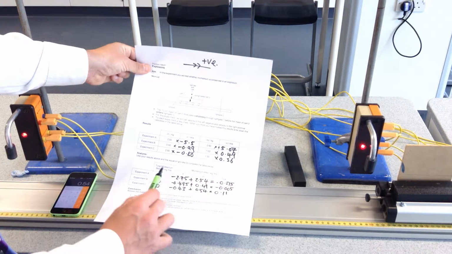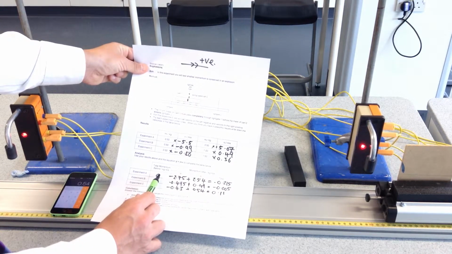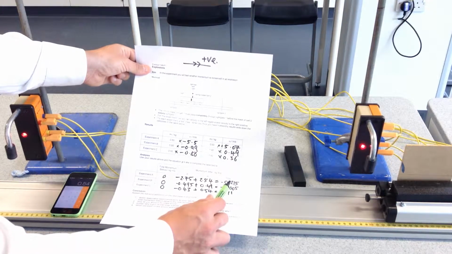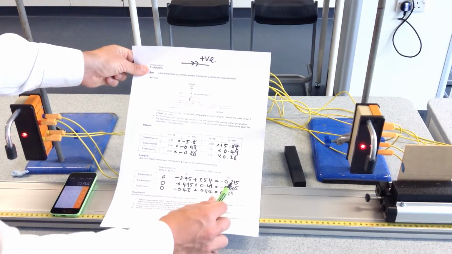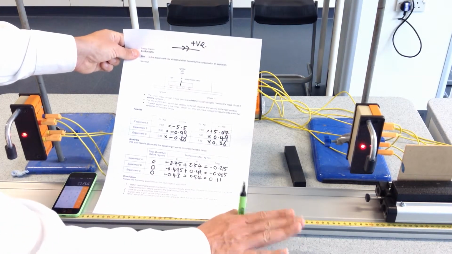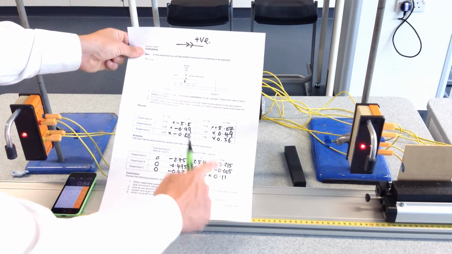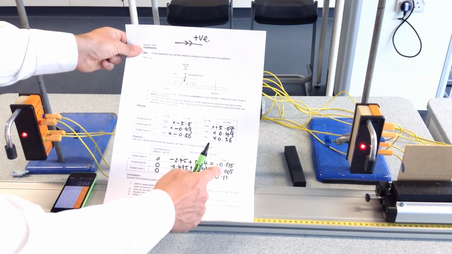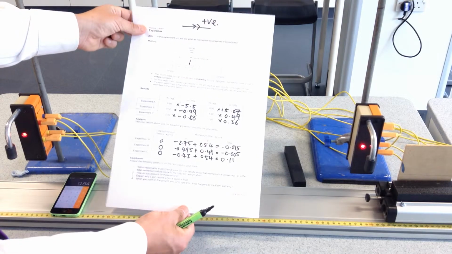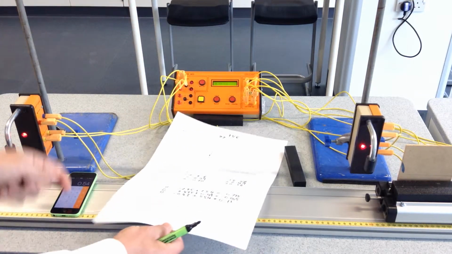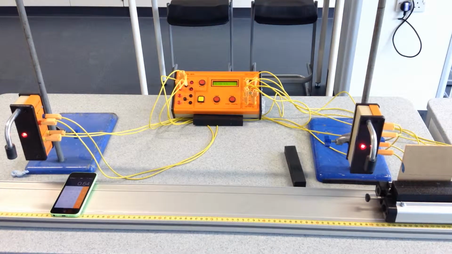Okay, so hopefully you can see that though there was zero momentum before the collision, afterwards there was some. Ideally there shouldn't be, but it's very, very small. And we can account for those differences by things like friction on the track, whether it's completely flat or not. But I think that's in good agreement. The momentum before the collision equals the momentum after the collision. If you need the results, jot those down. However, we're going to be moving on to looking at collisions.